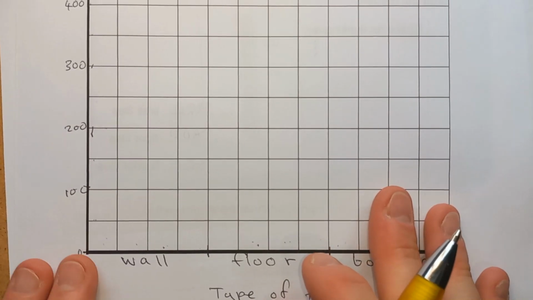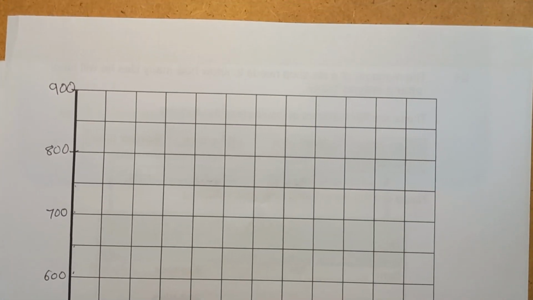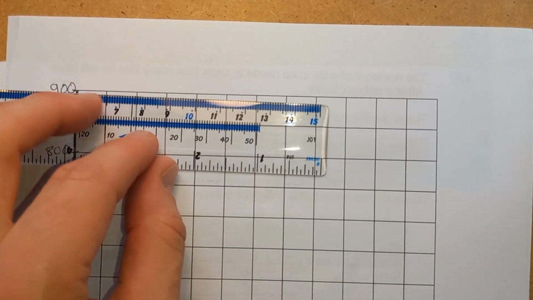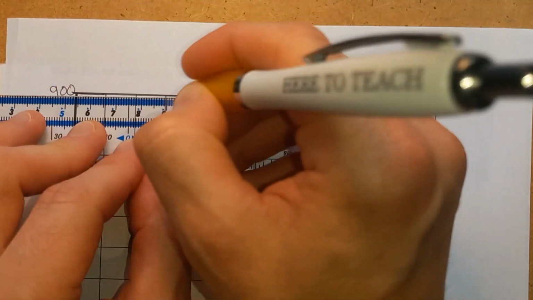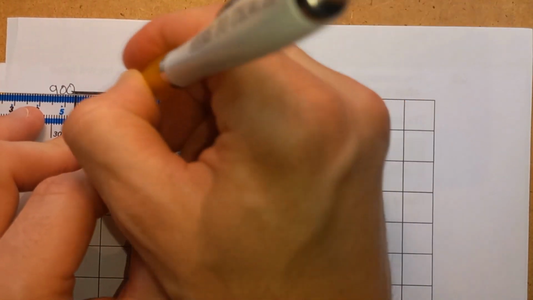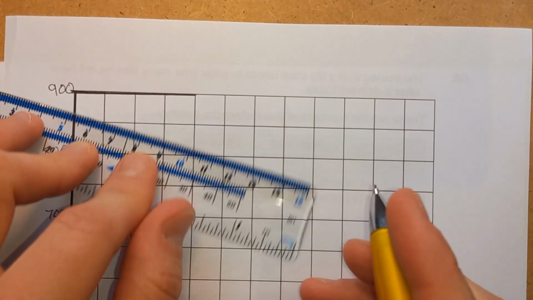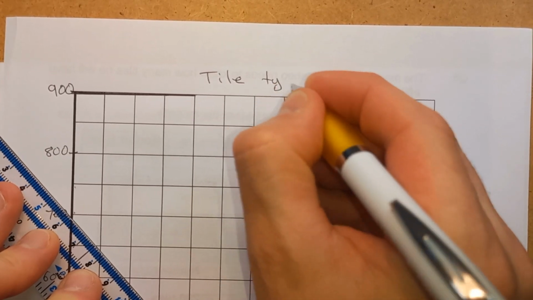Okay, so the wall tiles, we had 900 wall tiles. So I'm going to get my ruler and draw a nice tidy line, and it was 4 boxes across. So I'm going to draw a line there on the 900. And while I'm up here, I'm going to write a title. Tile types.